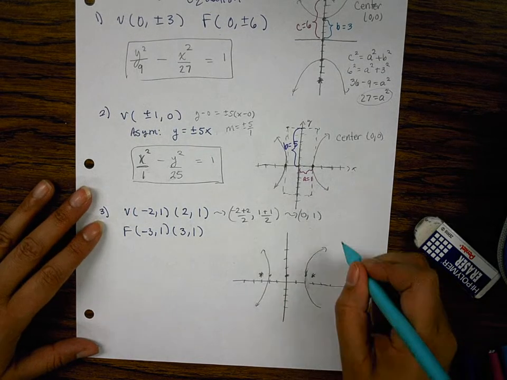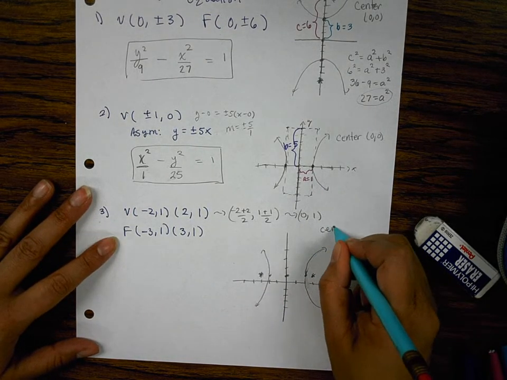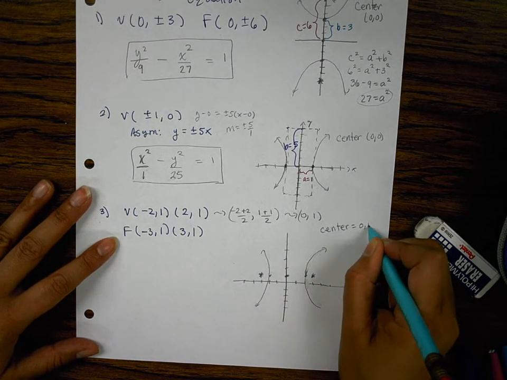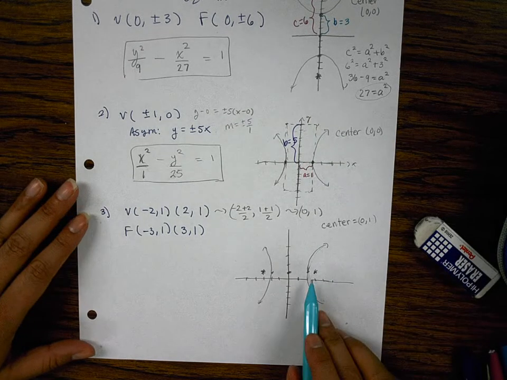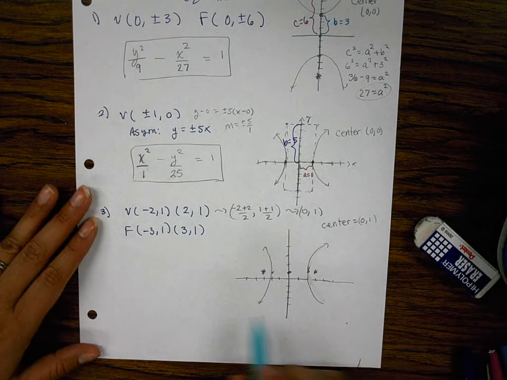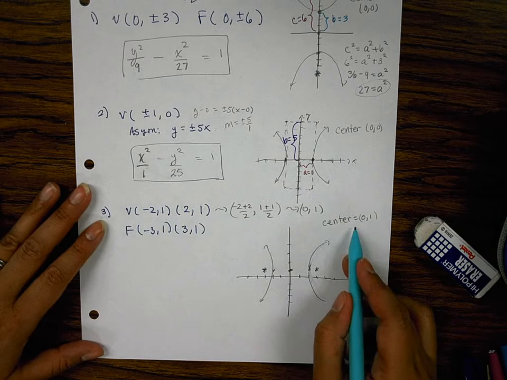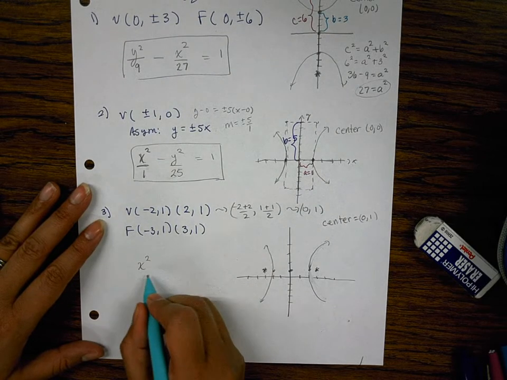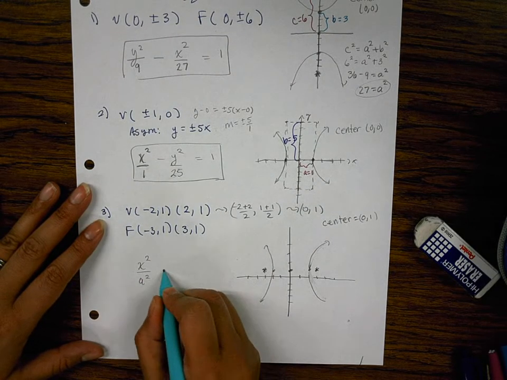Okay, so your center is 0, 1. All right, because it's opening right and left, that means x comes first. So I'm going to have x minus 0 squared, just x squared, over a squared. I'll erase the a squared in a little bit.